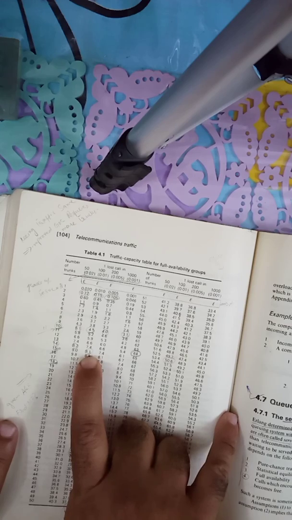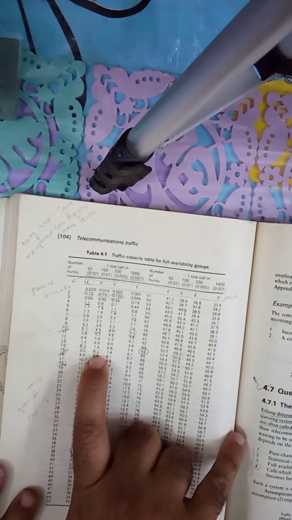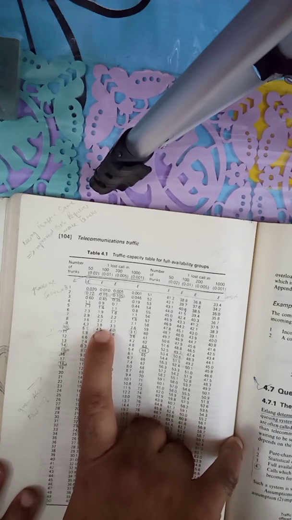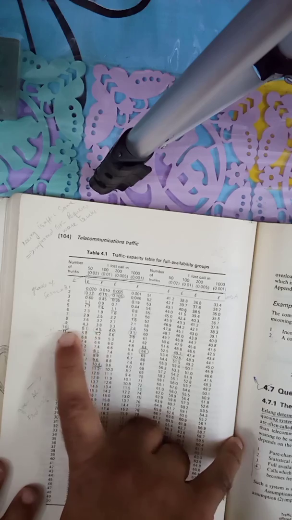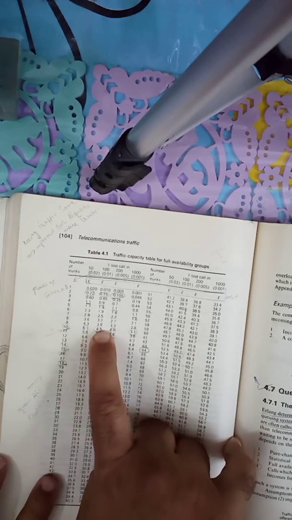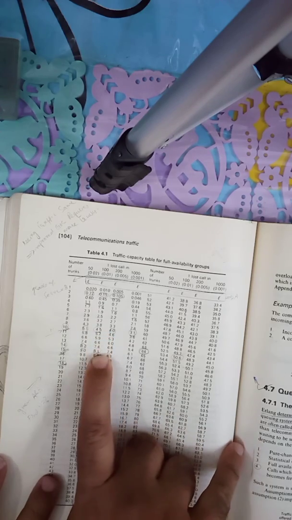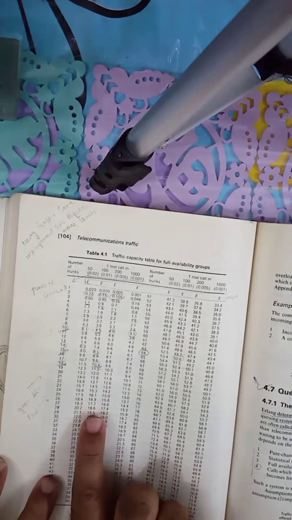We have already said in that example that 4 erlangs of traffic is offered to the 2 groups. Now what would happen when we have 2 groups? 4 erlangs of traffic and 4 erlangs of traffic. For 4 erlangs of traffic we need 10. For another 4 erlangs of traffic we need another 10, right? But what would happen when we have improved the availability by making commons or doing the grading?